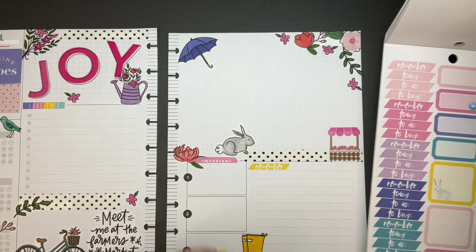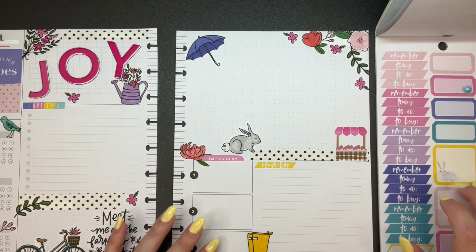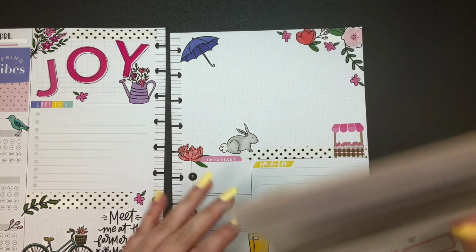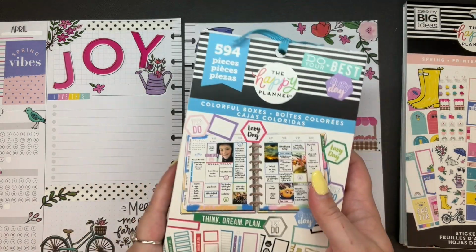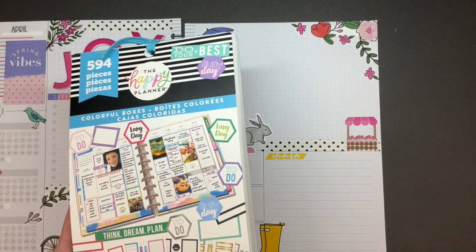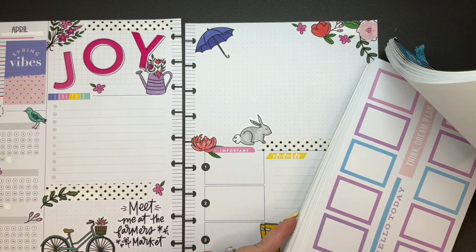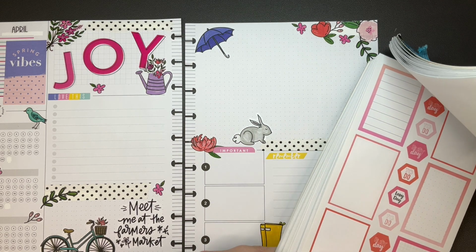Ooh, I think. All right, let's see. Maybe, as I say, maybe I need to pull out, you know what? I know what I'm gonna get. I know what I'm gonna pull out. Let's see if any of it matches. I feel like it's going to be a better match than other things. I got OG colorful boxes. Let's see what we've got in here, box wise. Yeah, I think we can make this work.